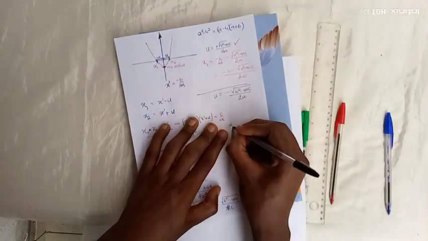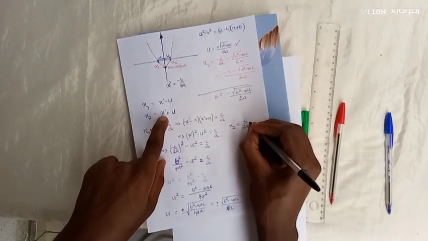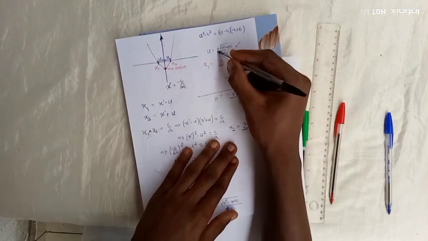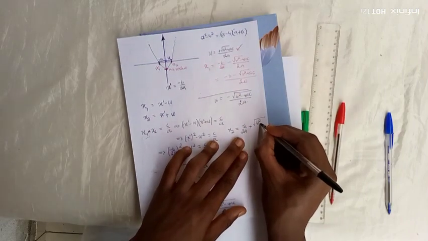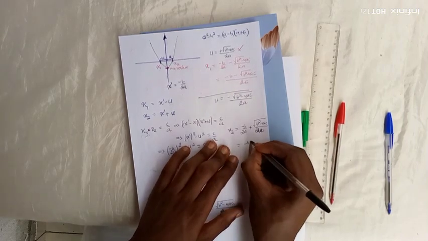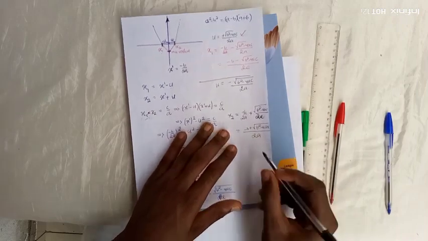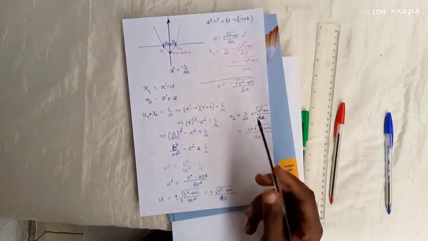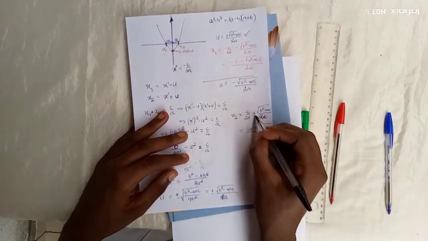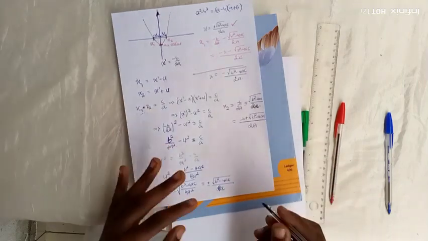So x2 is equal to what? X prime is negative b over 2a plus, I'm still with this first value where it is positive, the square root of b squared minus 4ac divided by 2a. So basically, I'm going to have negative b plus the square root of b squared minus 4ac divided by 2a. When you are adding or subtracting two fractions with the same denominator, you can maintain the sign between the numerators and just copy the denominator as a single fraction. So that's what I have.